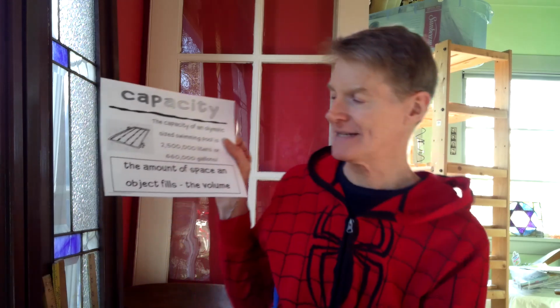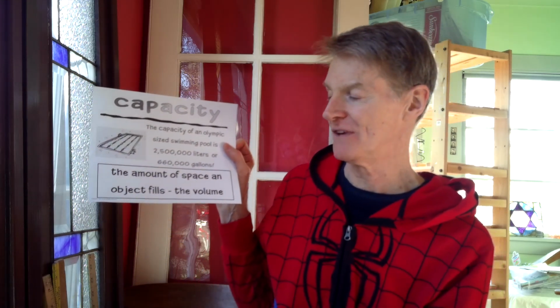Weight is the measure of how heavy or light an object is. In today's work, capacity is the amount of space an object fills, or the volume. Now, some measurements measure linear amounts, some measure weight amounts, and I have some vocabulary for measuring capacity amounts. Oh, no, before I do that, I promised yesterday I would show you a scale.